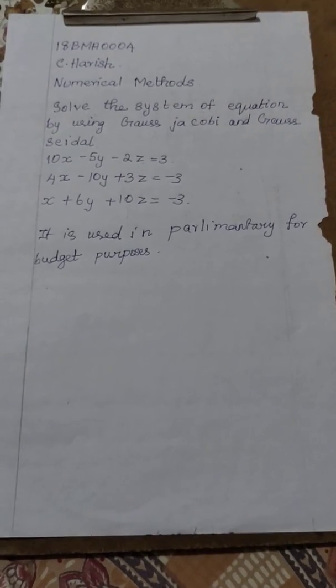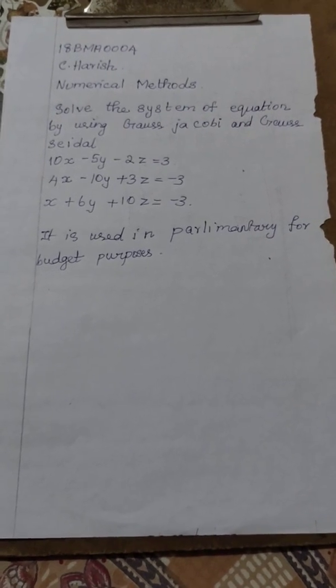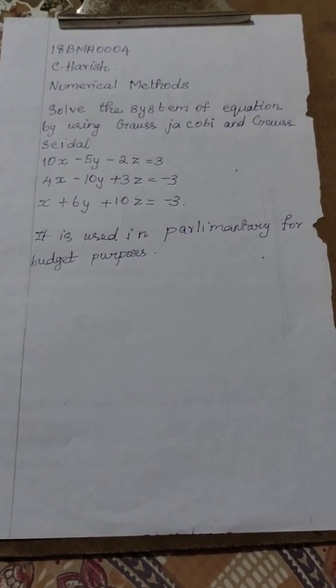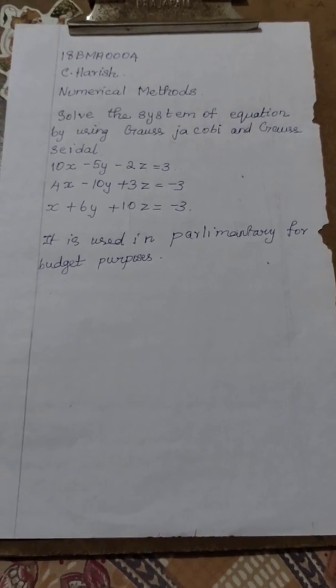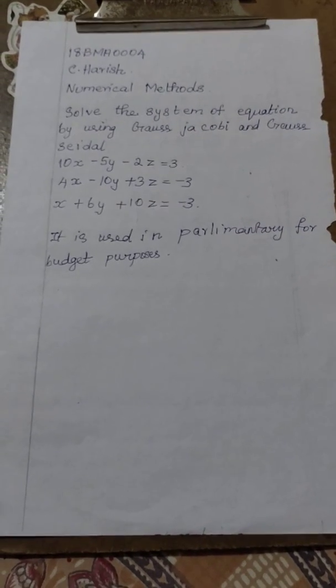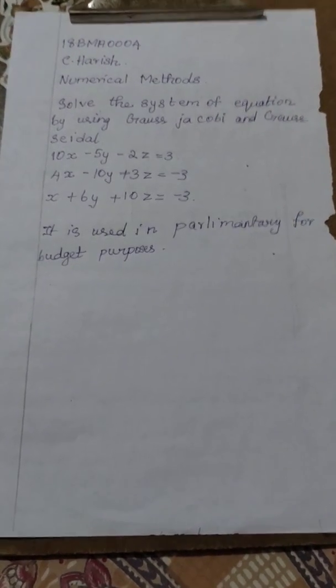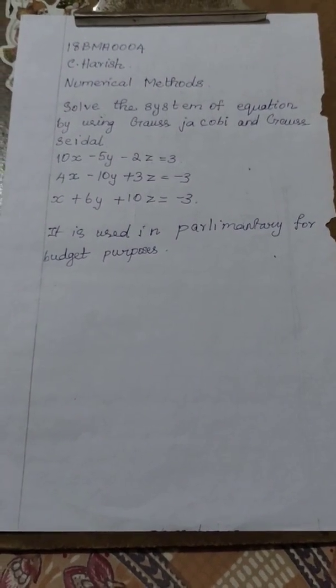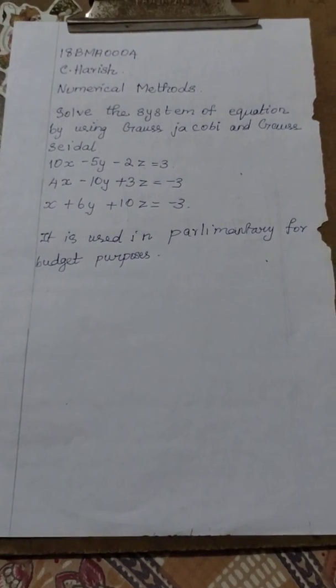Before going to the sum, let me explain what we mean by Gauss-Jacobi and Gauss-Seidel. They are iterative methods, not regular matrix methods. So what is the difference between the regular matrix method and these two methods? Regular matrix methods will give you an answer in a whole number, which may be 1, 2, 3 or 10.